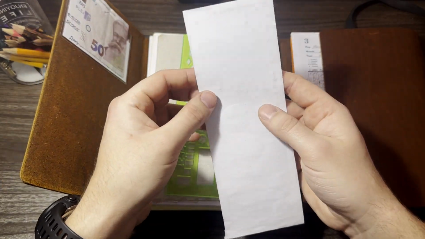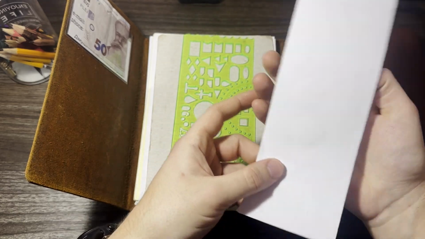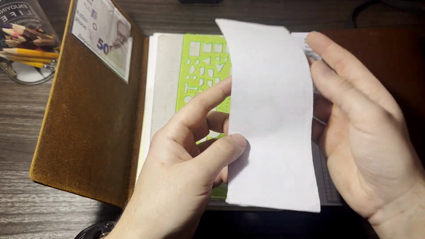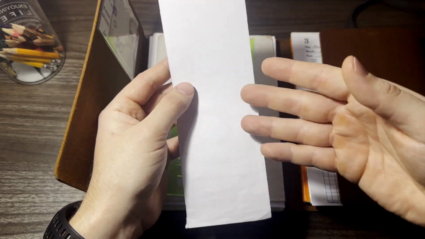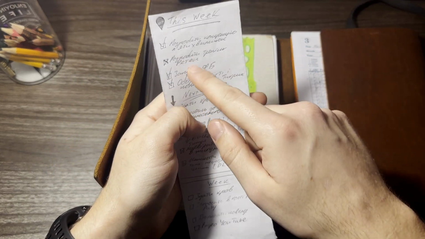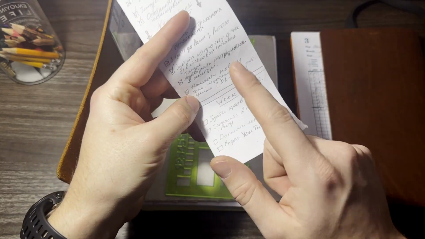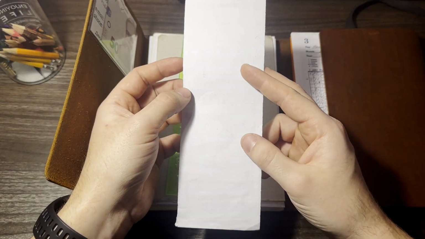That's basically the form of this page tells me that this is the weekly, and I have to keep an eye on it, and I can make as many of them as I want, because it's just A5 ripped in half, and I have here my weekly tasks, and after that I just cross them out and use the other side, or just take a new half of a sheet.